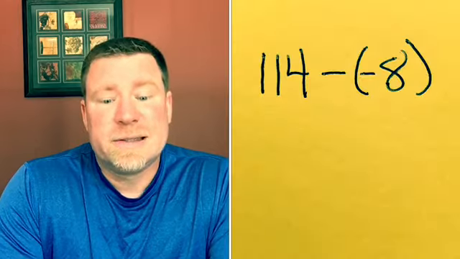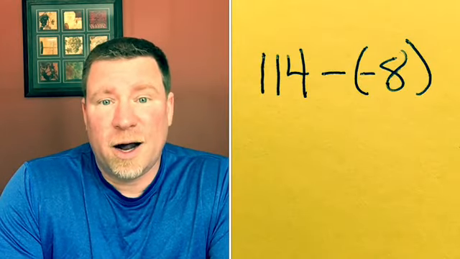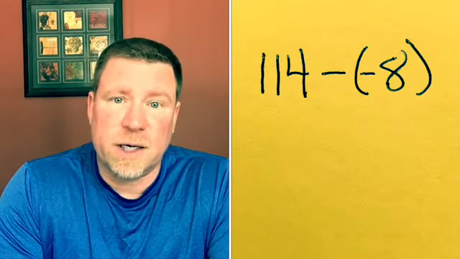What we're looking at here with the thermometer is, I want you to find the difference between the lowest temperature and the highest temperature achieved. In other words, what's the difference between 114 degrees and -8 degrees? So what we can do is simplify this expression. We can take 114 minus -8 and solve.